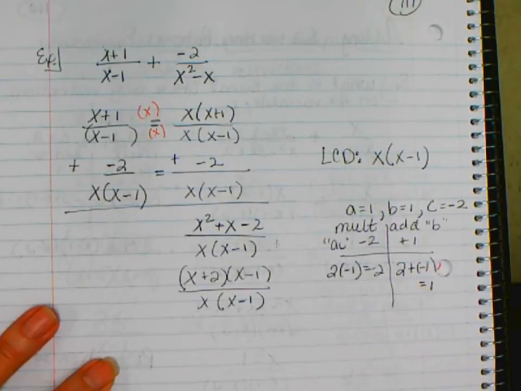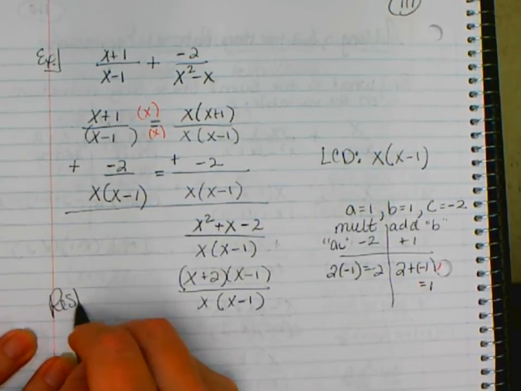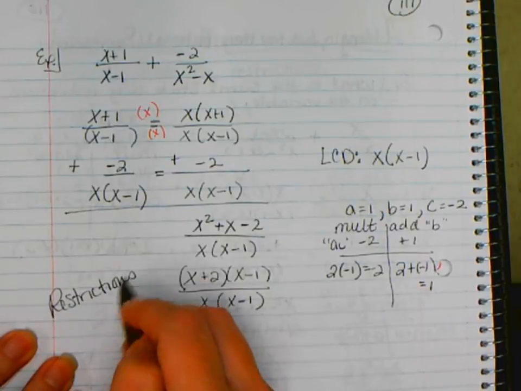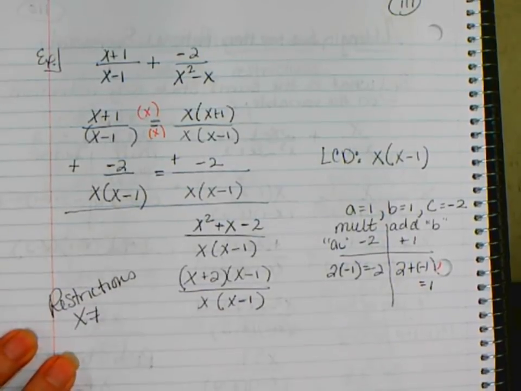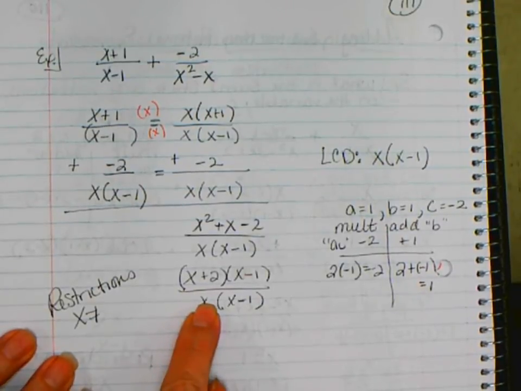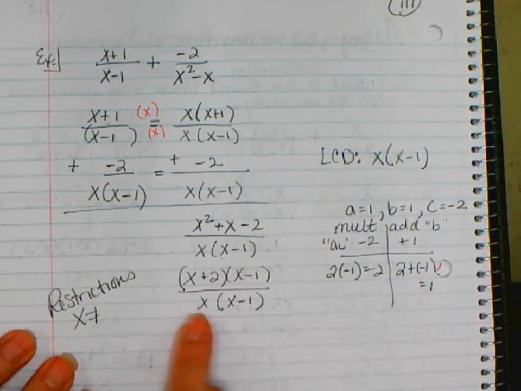Real quick before I cancel anything out and forget, my restrictions: x cannot equal what? 1 and... what about this x? If it was a 0, right? 0 times 0 minus 1 would give me a 0.